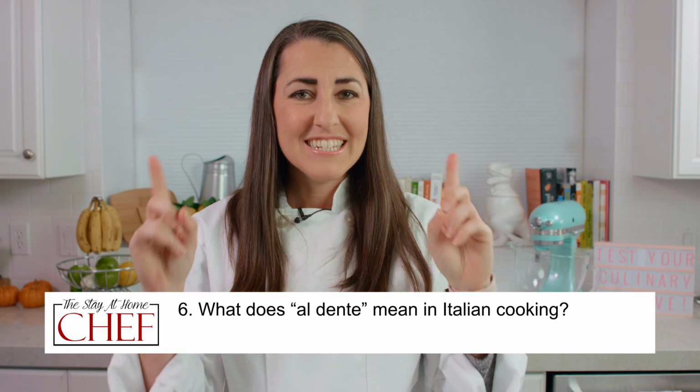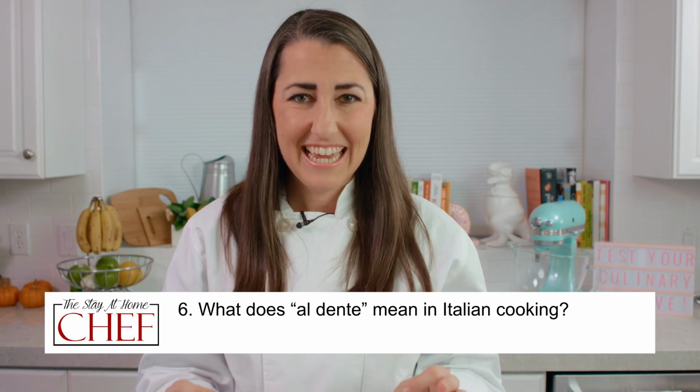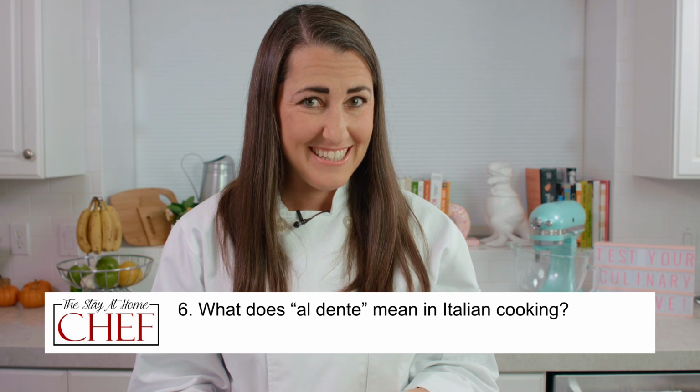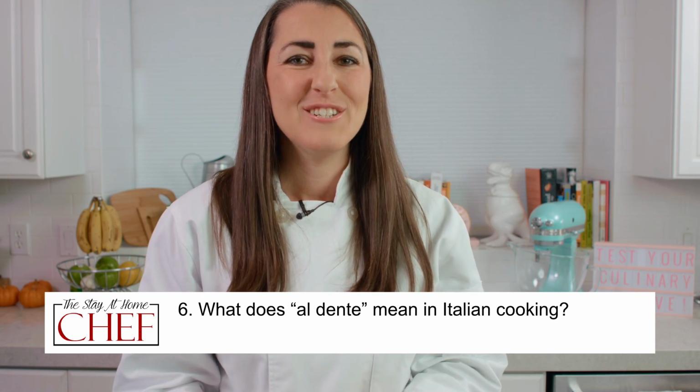To the tooth, till it bites, to the bite, or till it's done. What does al dente mean in Italian cooking? Do you guys have your answer locked in? We're ready to reveal. The answer is A, to the tooth.